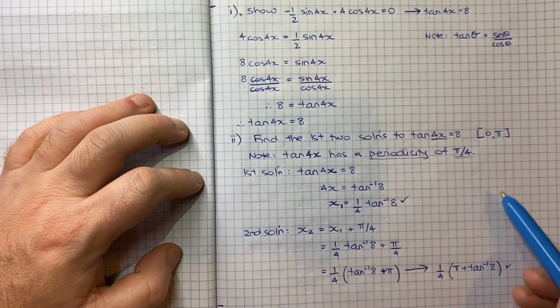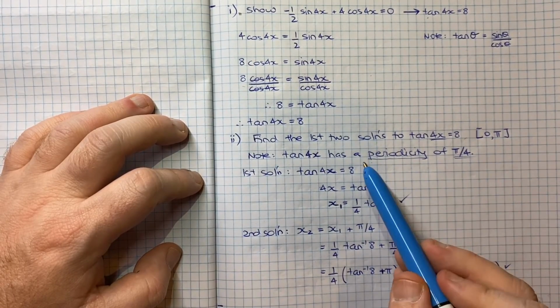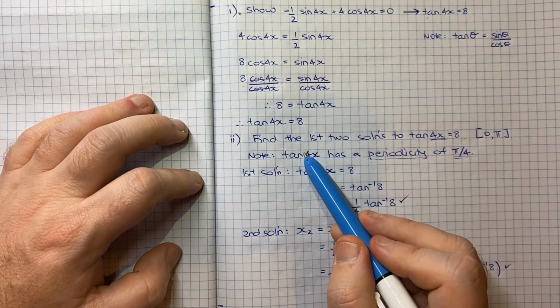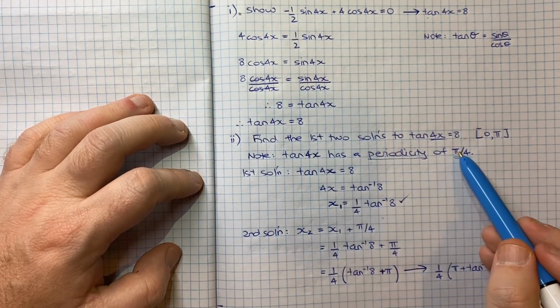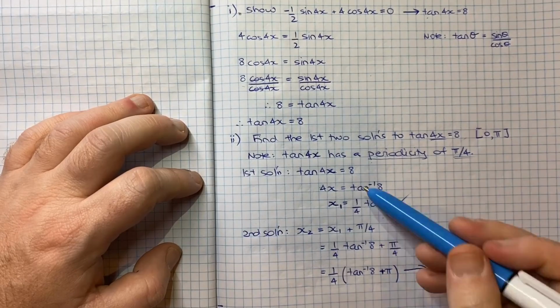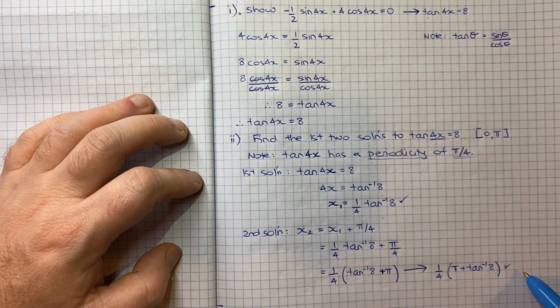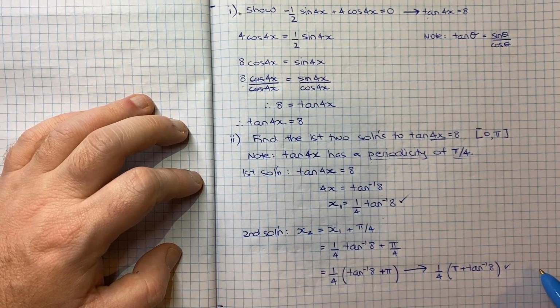I think the key to it was understanding the periodicity of the curve and knowing that if you put a 4 in front of the x, then the periodicity is now divided by 4. And from there, the algebra is not too burdensome. It's just a few lines of working for each. So hopefully that all made sense and you were able to follow along with all that. And tick boom.